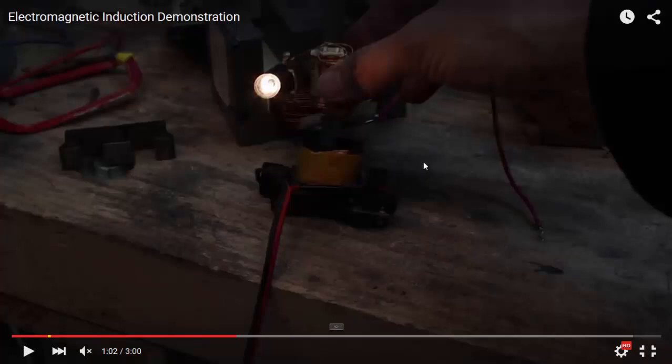Now, this is alternating current, so this is not as clear. The qualitative effects about when it is bright do not match fundamentally what's going on. The reason why this is lighting up will be more easily shown in the next video.